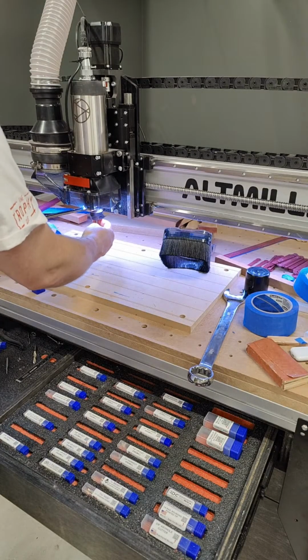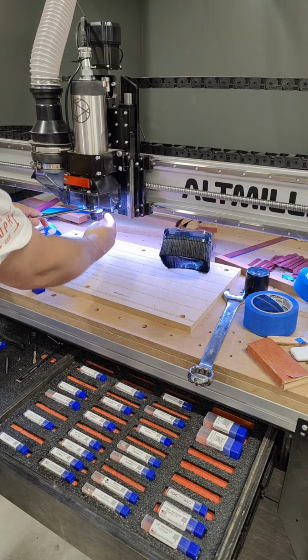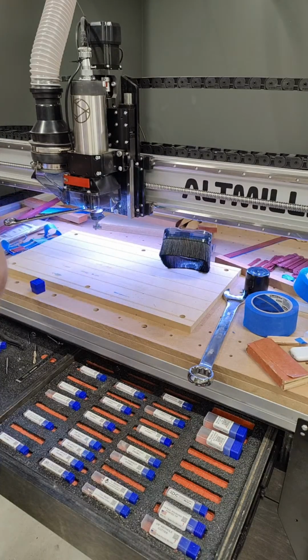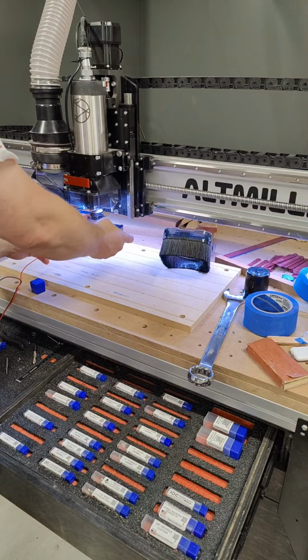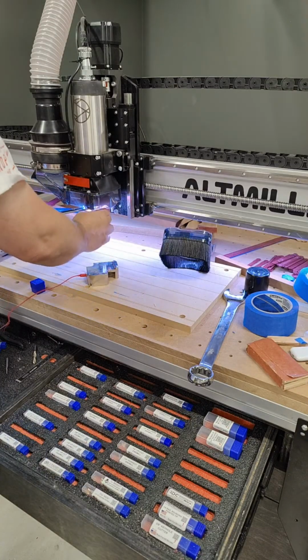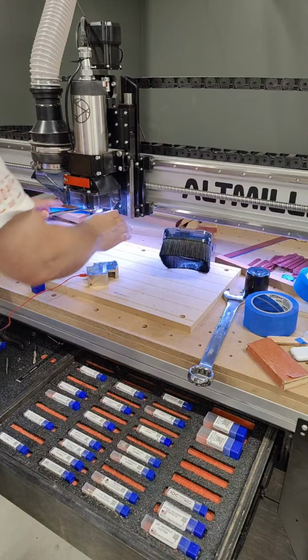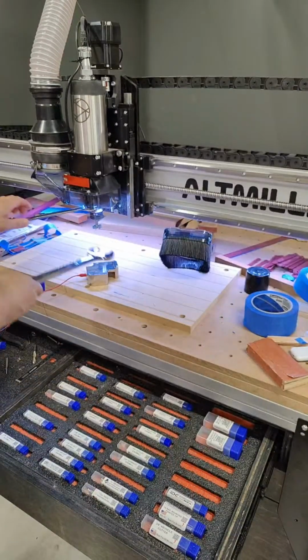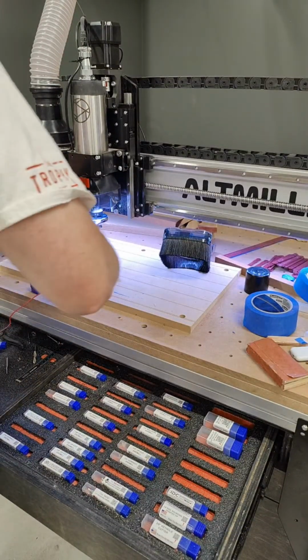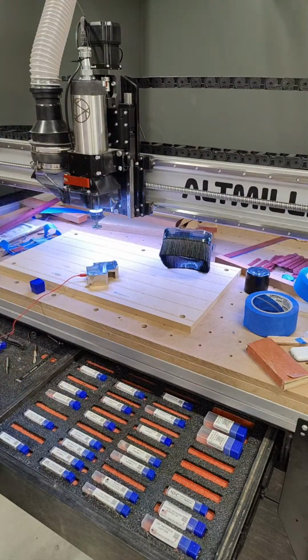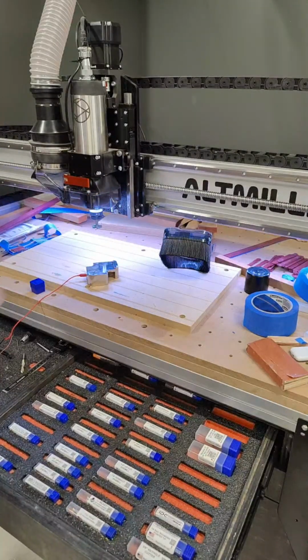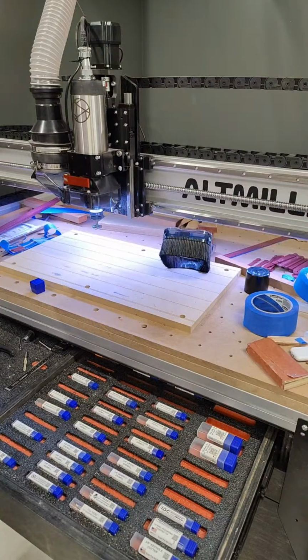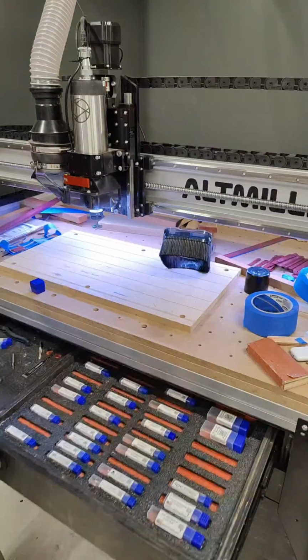So I gotta surface this board before I start doing anything. I wanna clean up this spool board so I can be ready to take some tape blanks.